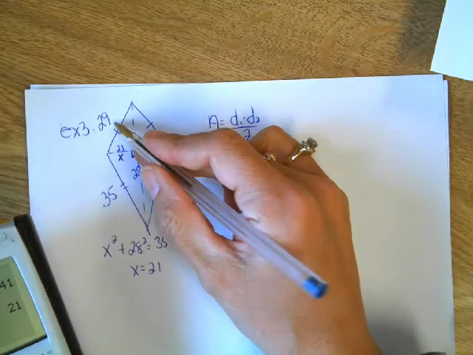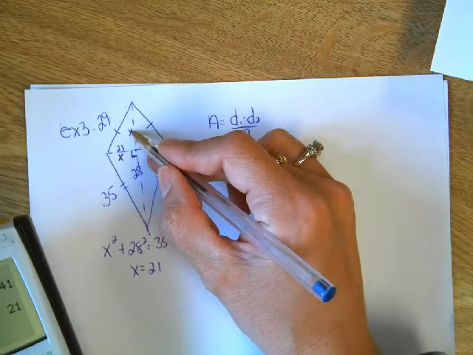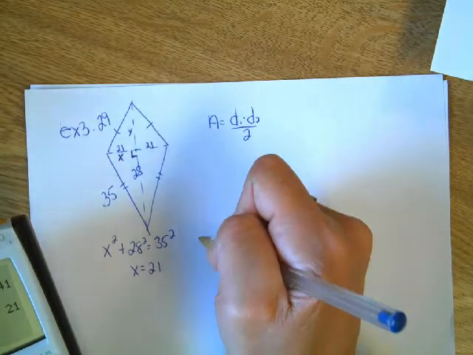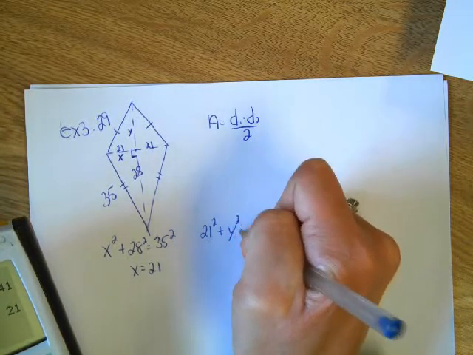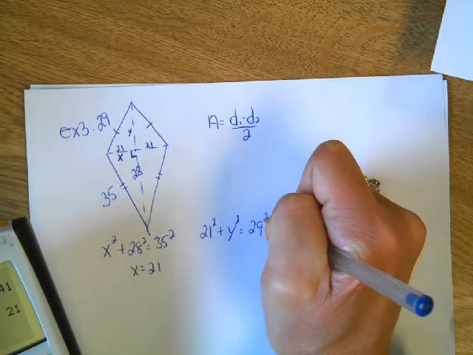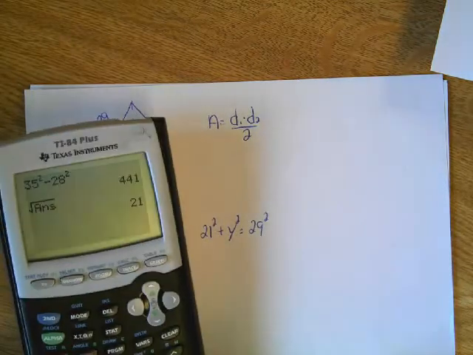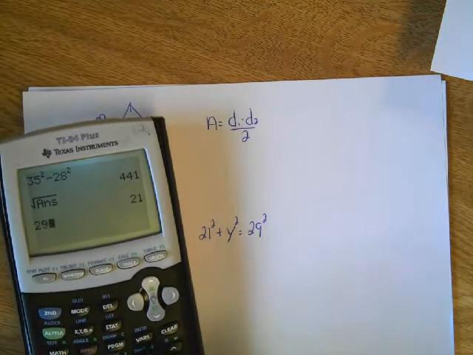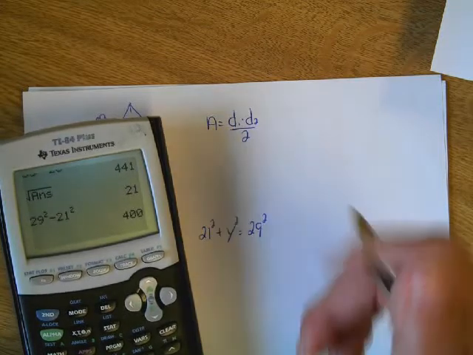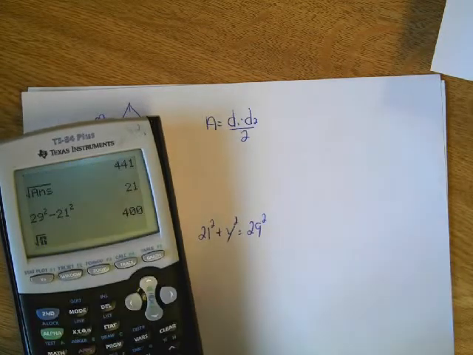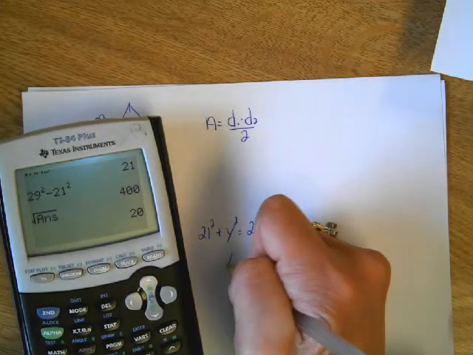And now I'll do a Pythagorean theorem up here. So leg squared plus leg squared equals hypotenuse squared. So 21 squared plus y squared equals 29 squared. And then now I'll do calculator work. 29 squared, subtract 21 squared. And square root that, should be 20.